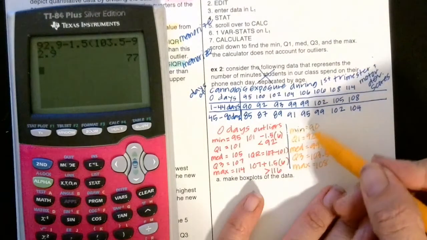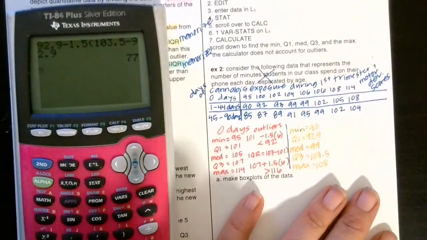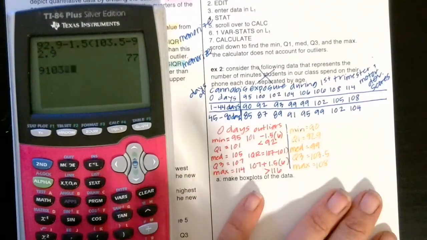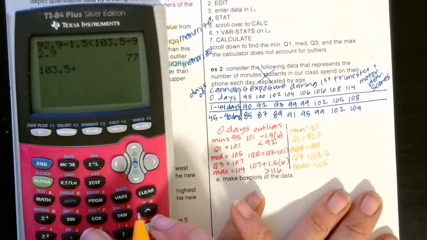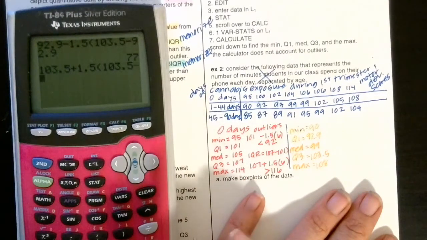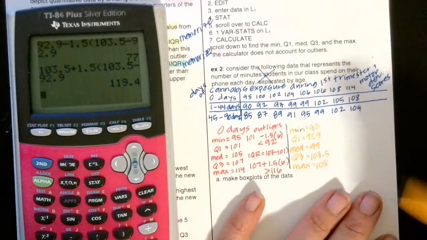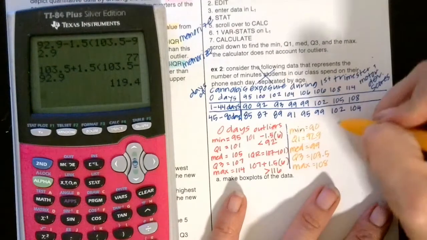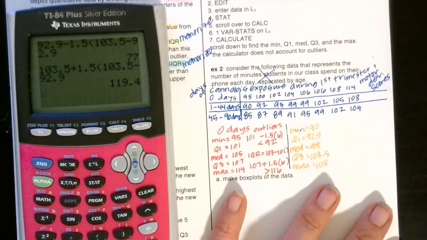So do I have any numbers less than 77? No. And then for the other one, it's going to be Q3, 103.5 plus 1.5 times the IQR, which says 120. Do I have any numbers bigger than 120? No, so there are no outliers for that data set.